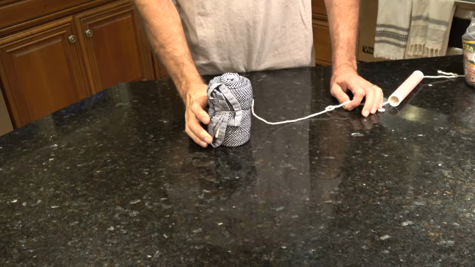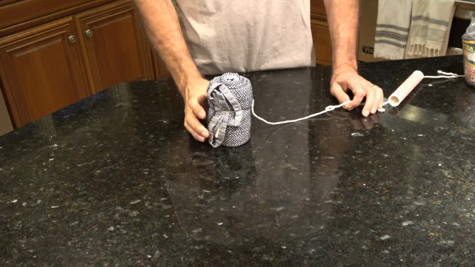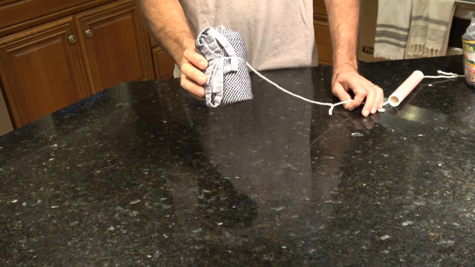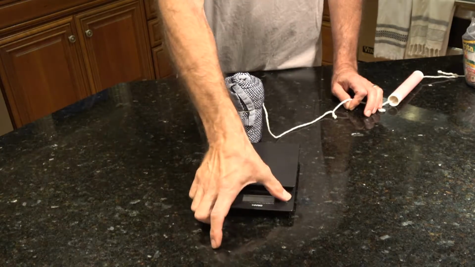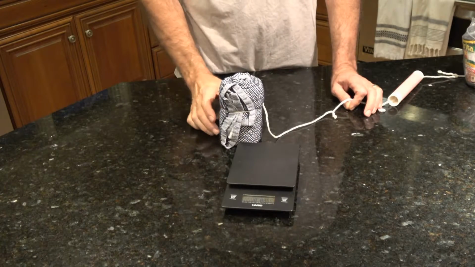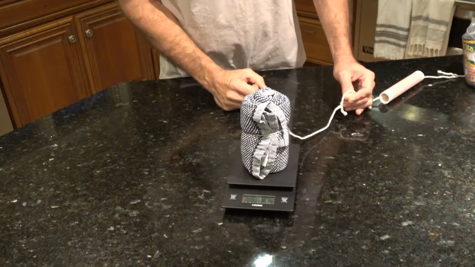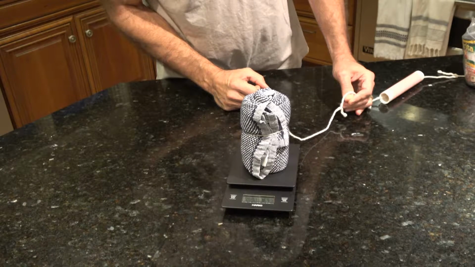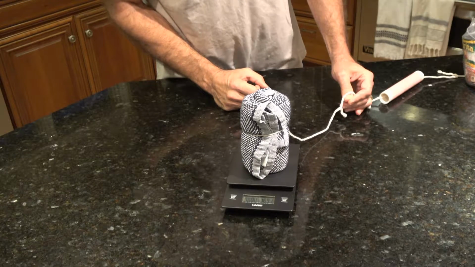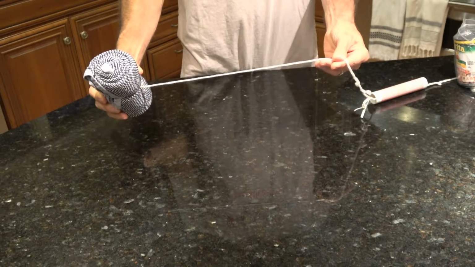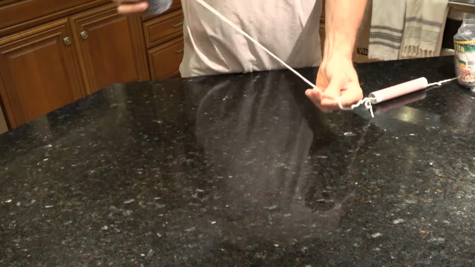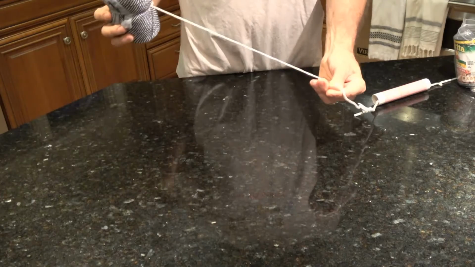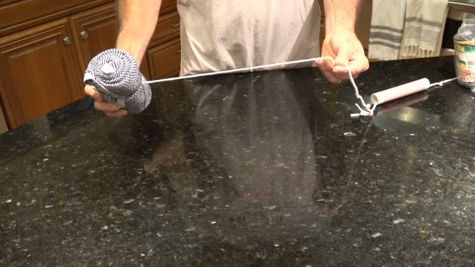The m in the equation, F equals mv squared over r, is the mass of whatever is swinging around. In this case, it's the towel. So you'd get your scale out and weigh it, and my towels weigh 168 grams. The v squared is the square of the velocity. That's the speed that the towel is swinging around. So I'll show you how to calculate that now.